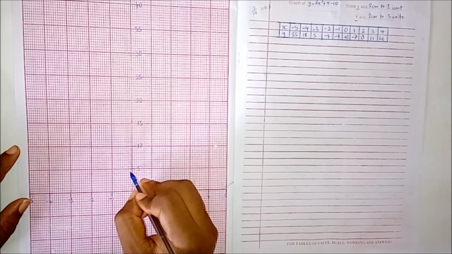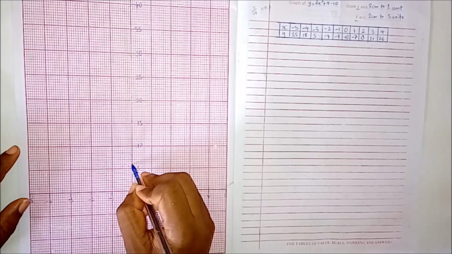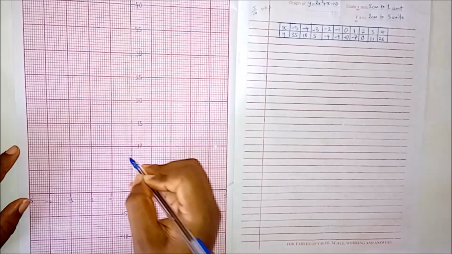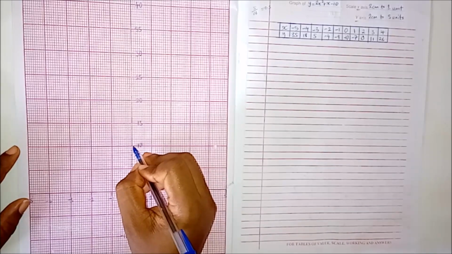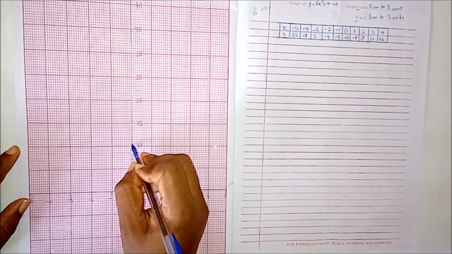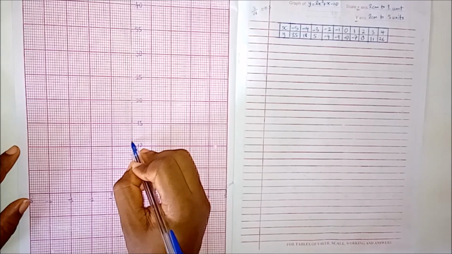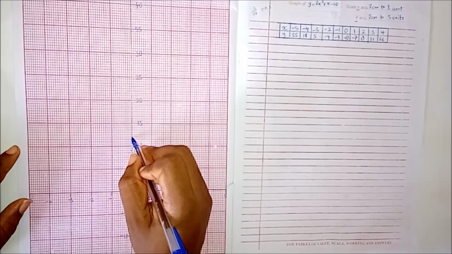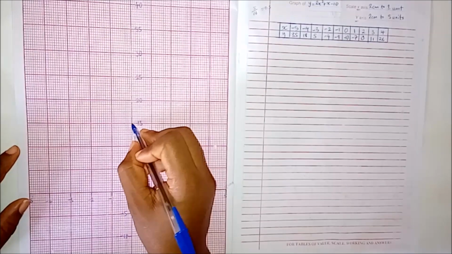Okay, but from 5 to 10, what do we have here? If this is 5, this here will be 6, here will be 7, here will be 8, here will be 9, and definitely here is 10. And if this is 10, it means here will be 11. From here to here is 10.5, and 10.5 plus another 0.5 will give us 11. I'm just making it easier that each 2 boxes will be 1. So here would be 12, here will be 13, here will be 14, and here will be 15.